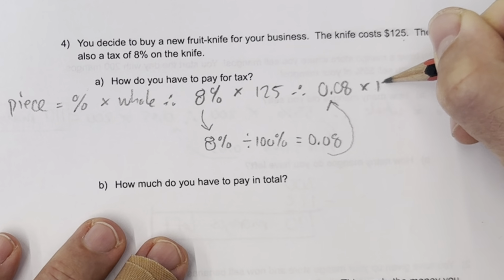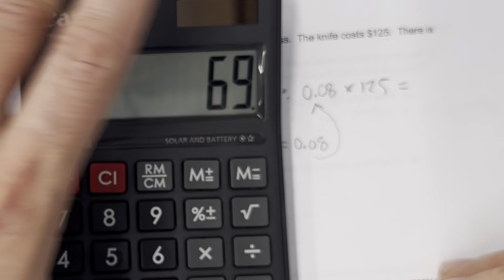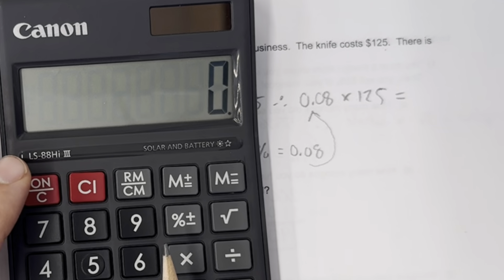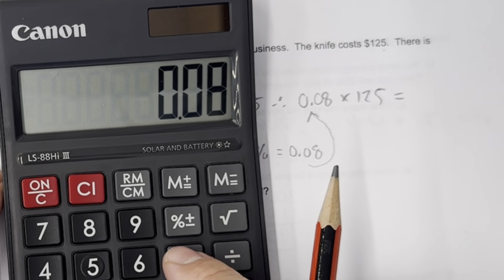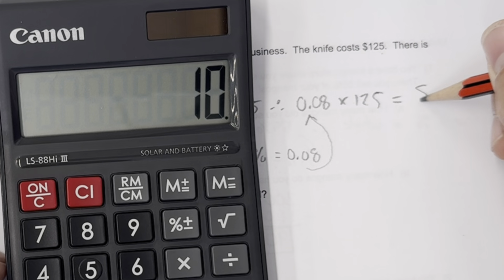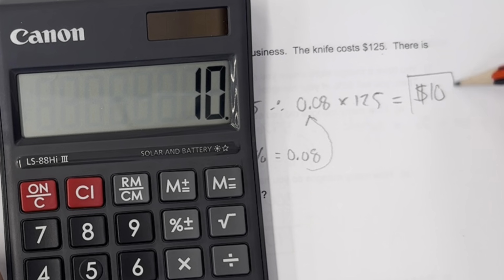So I can take that value and put it right there. 0.08 times 125. Now I've shown my math, so I'm more than free to use this calculator. Here we go. 0.08 times 125, you get $10. Okay, you have $10 in taxes.